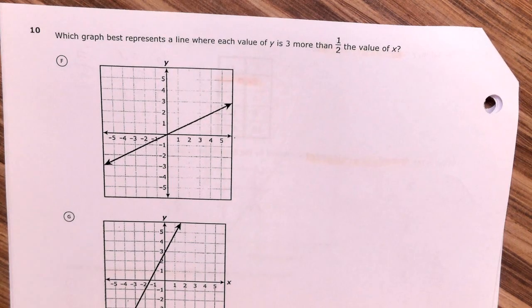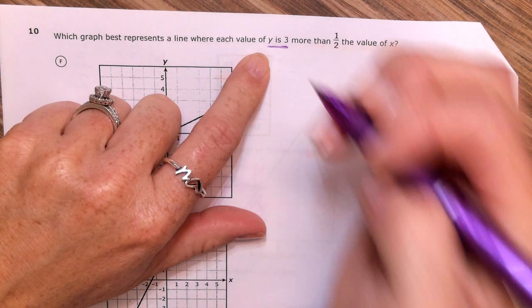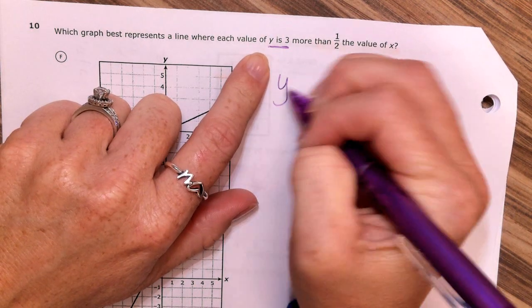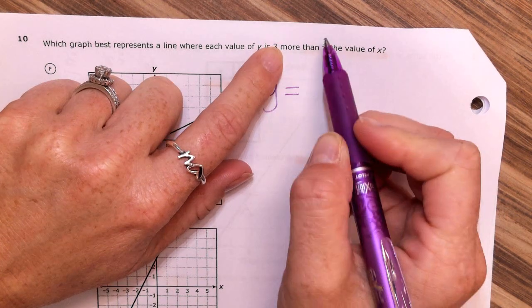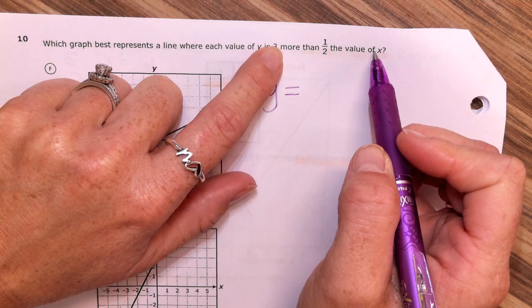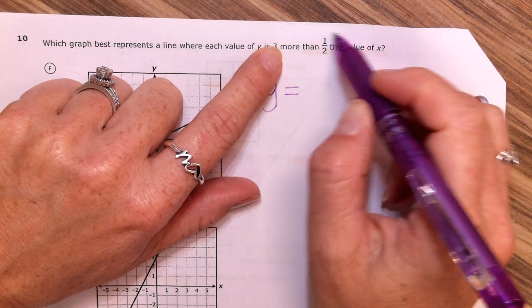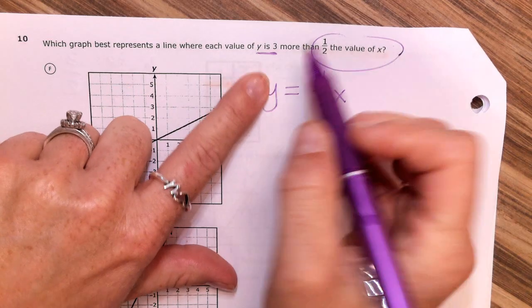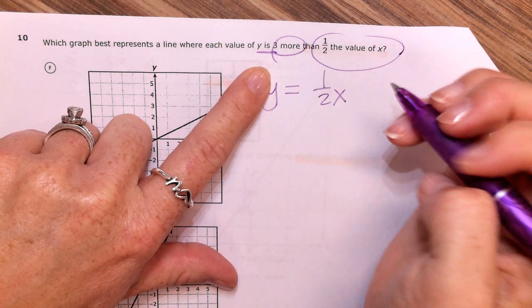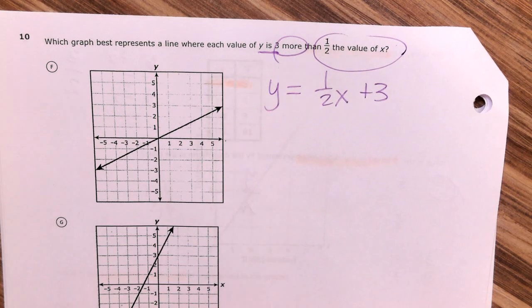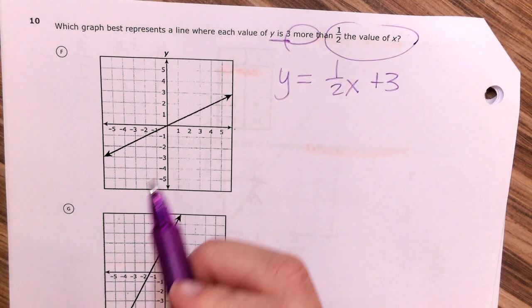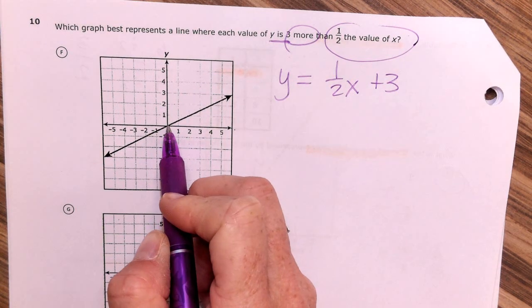All right, number 10. Did y'all see this question yesterday? Let's see if y'all remember it. Which graph best represents a line where the value of y is, how would I write y is? Y equals 3 more than half of x. Well, I need an mx plus b. Which number is with the x? 1/2. So 1/2 x. And 3 more would be plus 3.